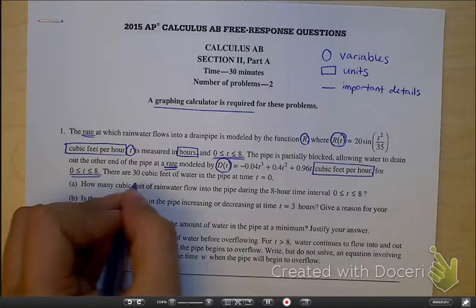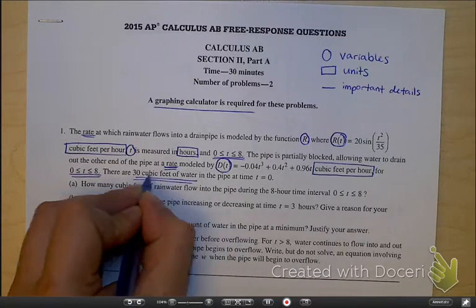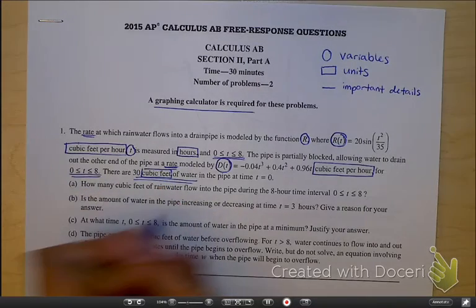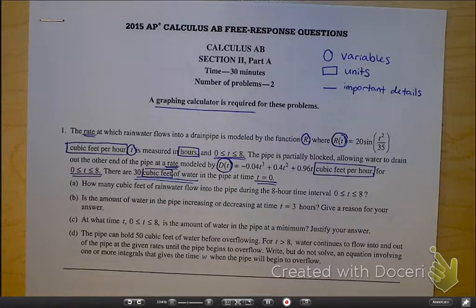It says there are 30 cubic feet of water, all right, and we have some units there as well, 30 cubic feet of water in the pipe at time t equals 0. So far reading the directions, we've marked it up a lot because we have a lot of important information.